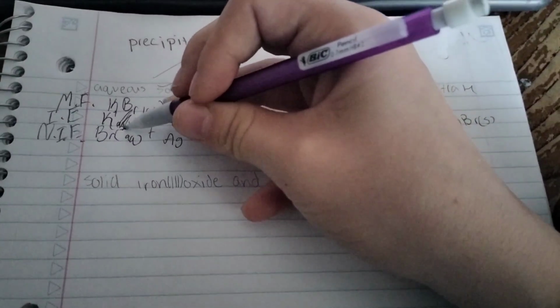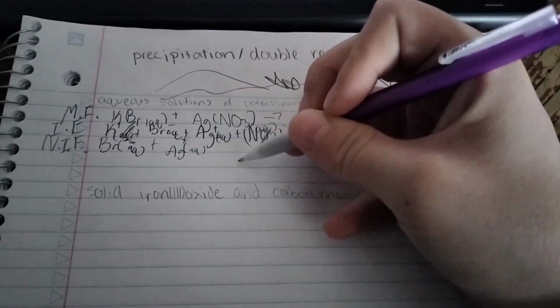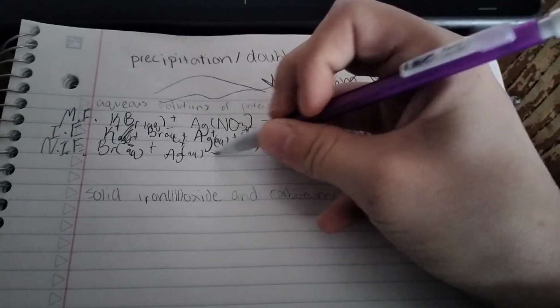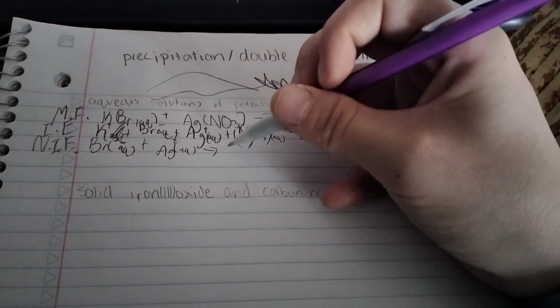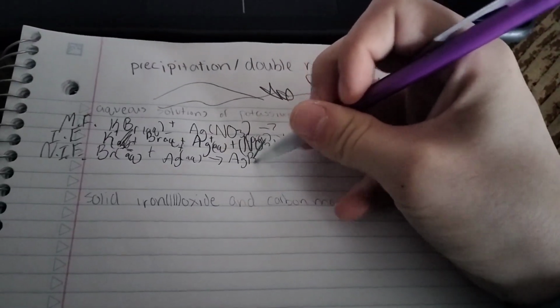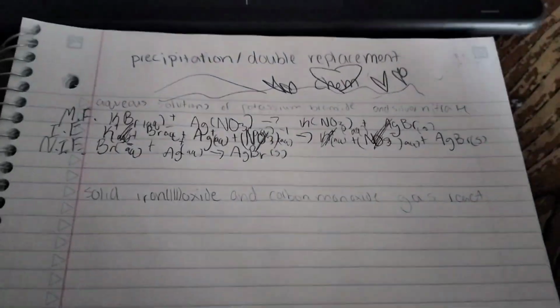Oh, I forgot to write the little charge. And also, I'm looking at the camera while I'm writing this, so it's really difficult. Sorry. And then that's going to yield our silver bromide. There we go. That's our net ionic equation.